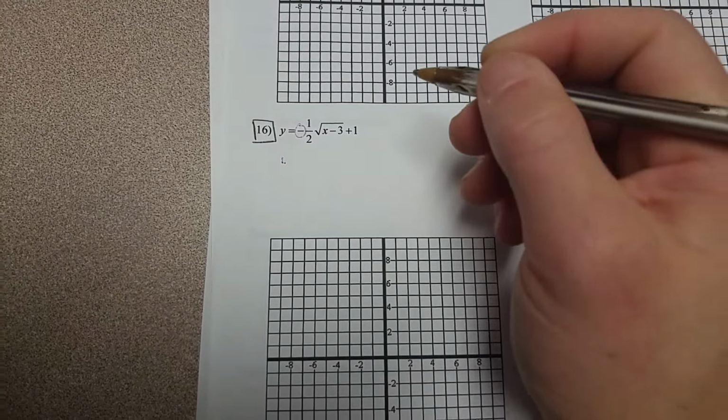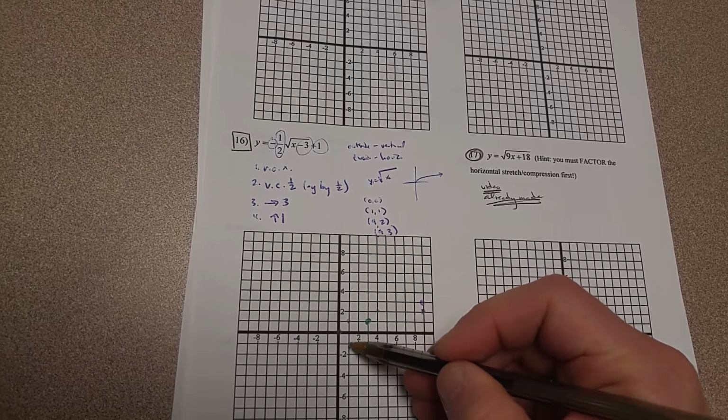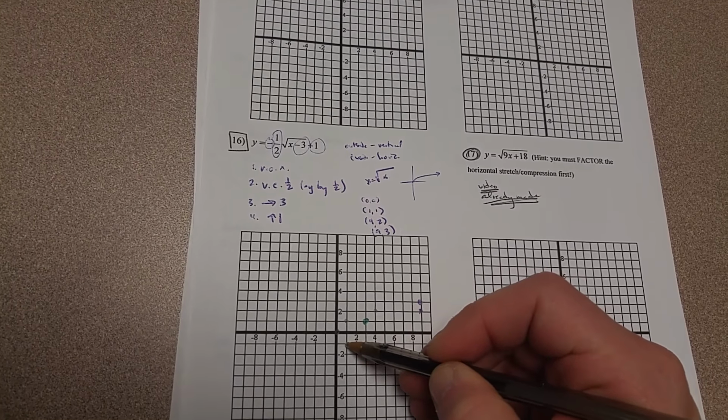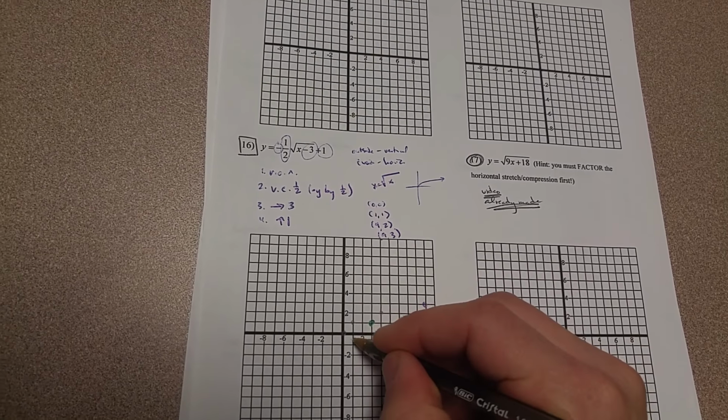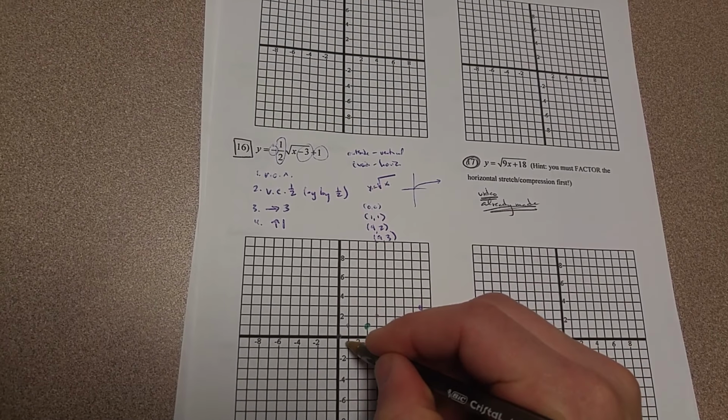If I reflect this over the x-axis, it doesn't go anywhere. I also can't compress it. So it's just going to go 1, 2, 3, up 1. Here we go. If I'm on 1, 1, I can reflect it over the x-axis. If I compress it by 1/2, it's going to go to this 1/2 mark right here. And then it goes 1, 2, 3, up 1. So it's right there on that 1/2 mark.